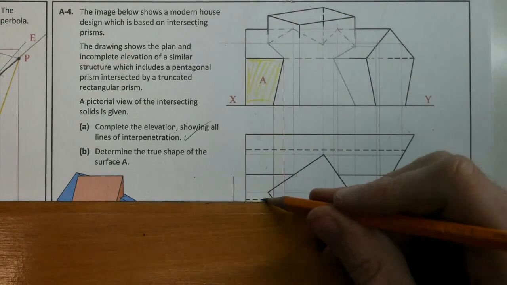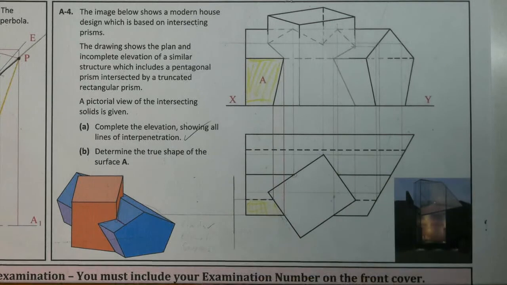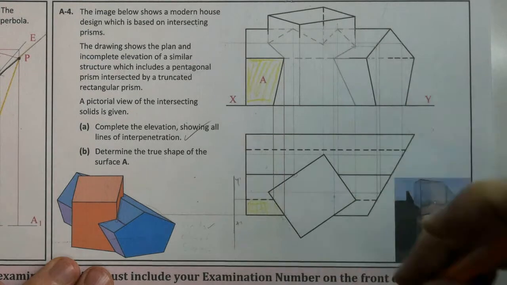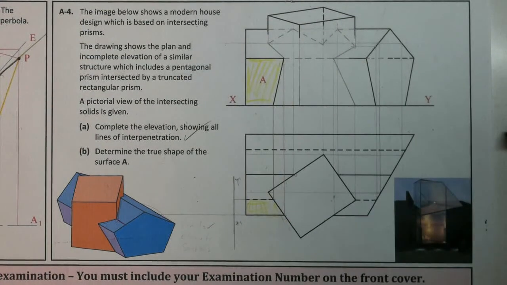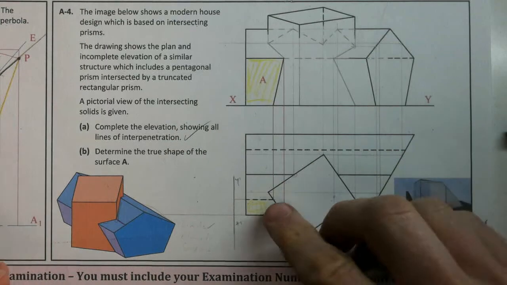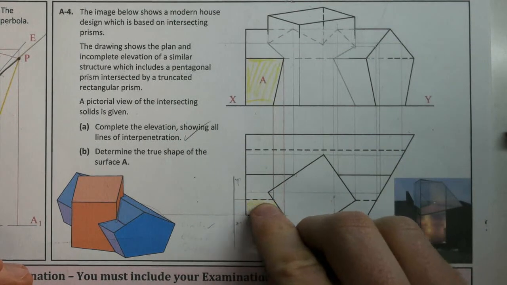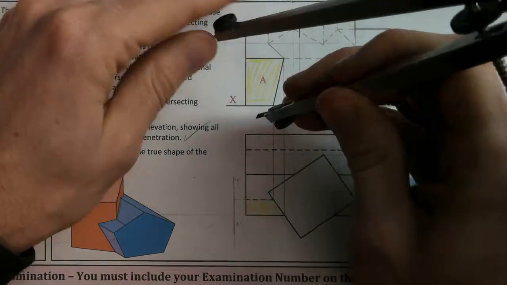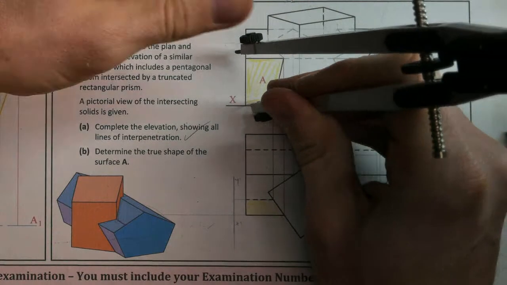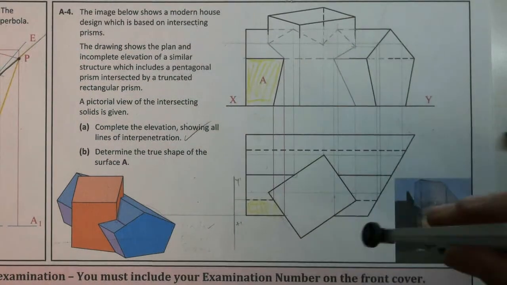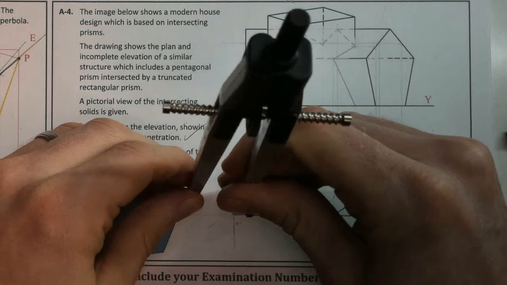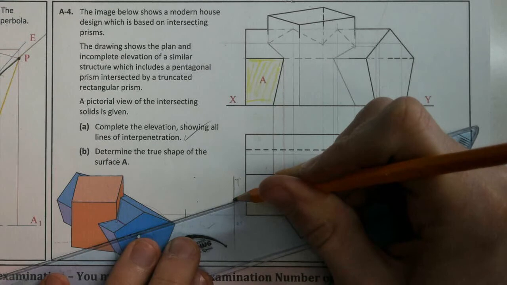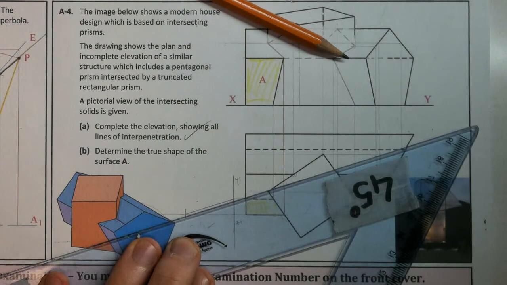project out. So this is X, Y, X1, Y1. We're projecting from plan, creating an auxiliary elevation, so the heights come from the elevation. These two edges, the hidden detail lines, they actually represent the bottom here. So my height is going to be stepping up for those edges, and now I have an edge view of that surface A.